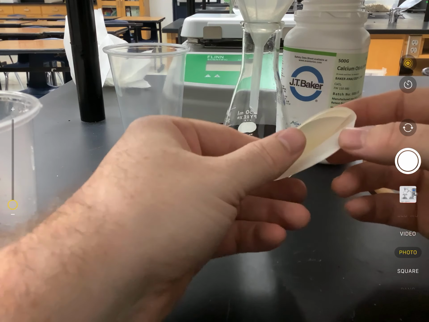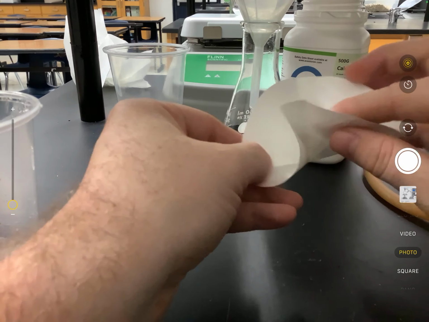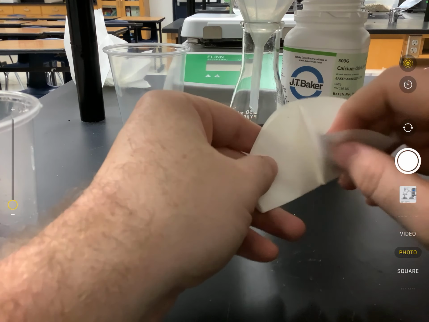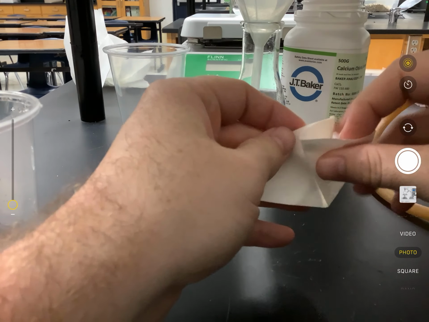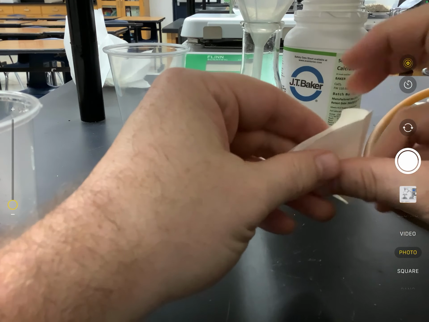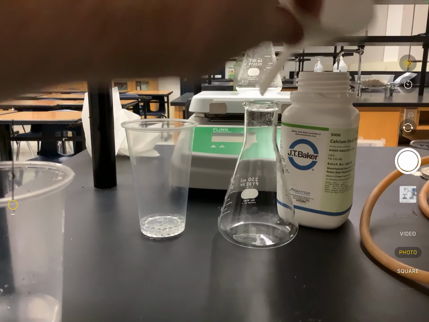Once you're done, you're going to take one of those sides and fold your paper over, like that, a little bit more than that, okay, until it fits into your funnel. So if you look here, it fits into the funnel now.